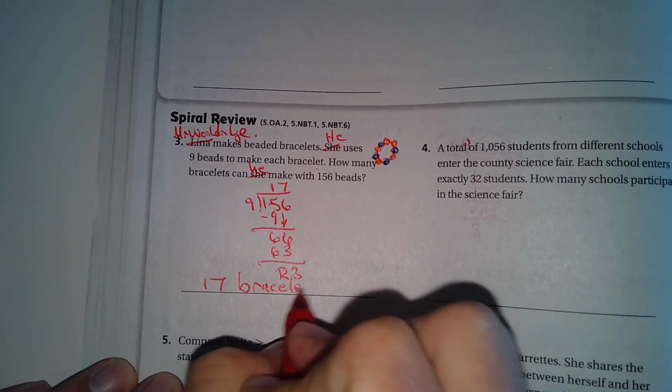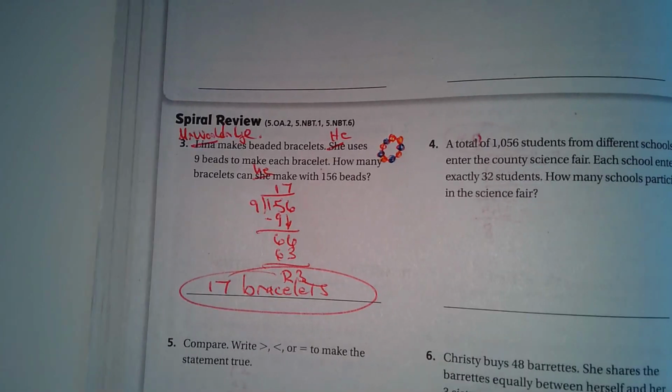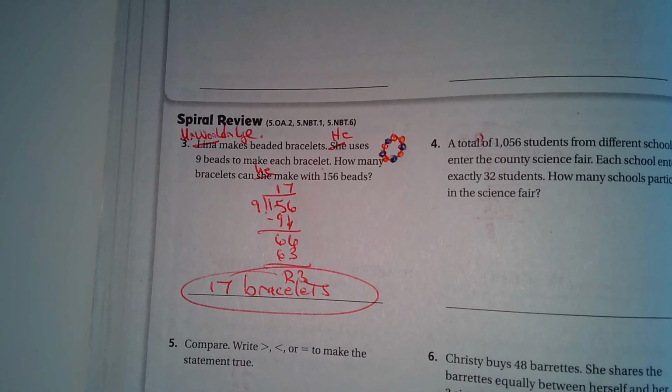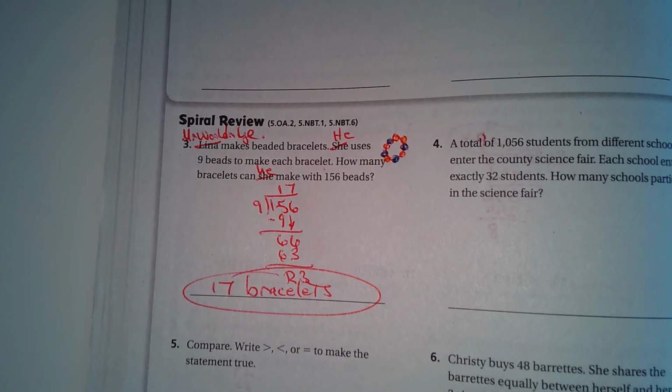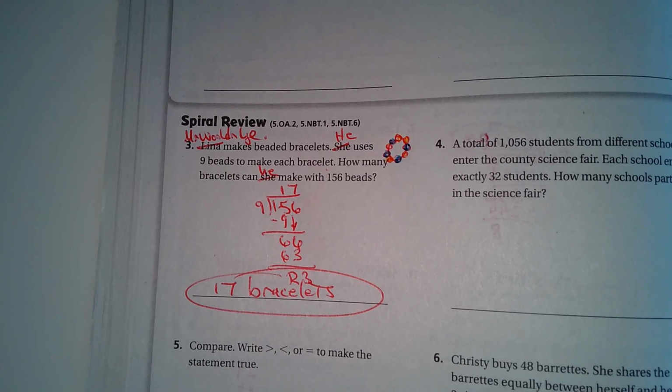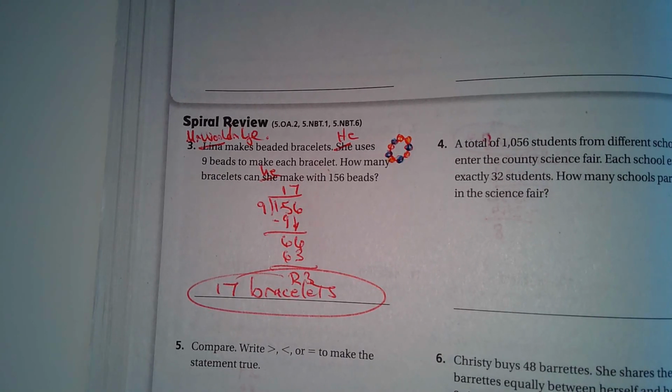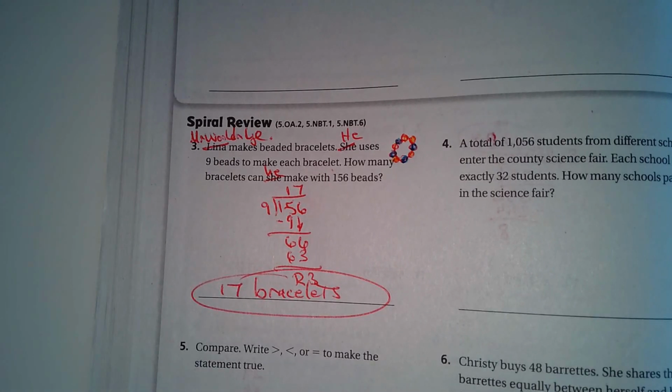Can we put the remainder? You don't need to. They're not asking, but that's fine if you do. I won't mark it wrong. So 17 bracelets. Questions on that one, anybody? Very pretty bracelet there, Mr. Wooldridge. Nicely done. Kind of hard to make. Yes. All right.